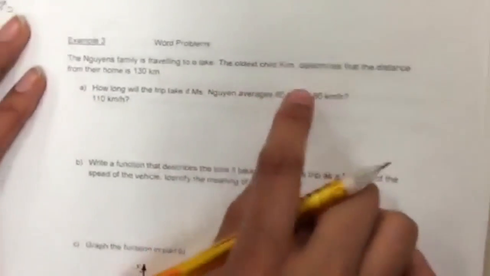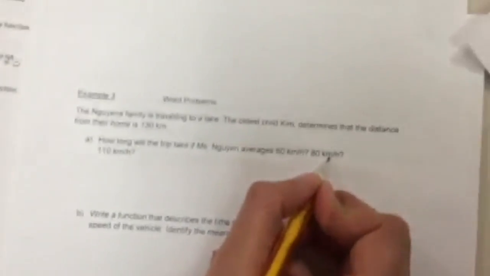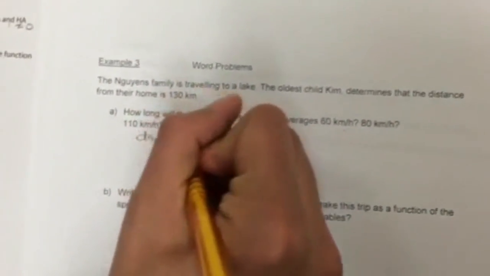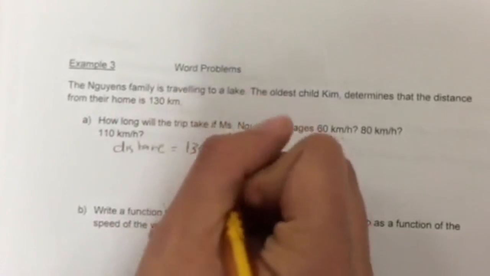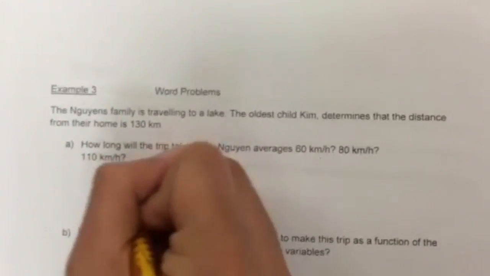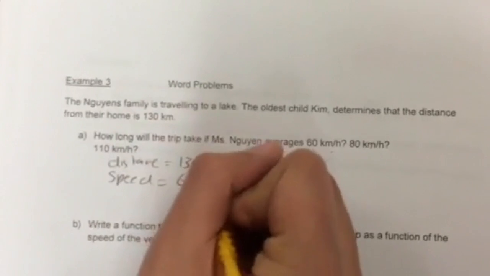So then the word problems. The Newens family is traveling to a lake. The oldest child, Kim, determines that the distance from their home is 130 kilometers. So how long will the trip take if Mr. Newens averages 60 kilometers per hour, 80 kilometers per hour, and 110 kilometers per hour? So basically, the distance is 130 kilometers, and the speed is 60 kilometers per hour.